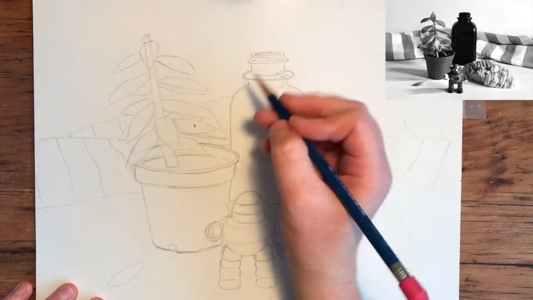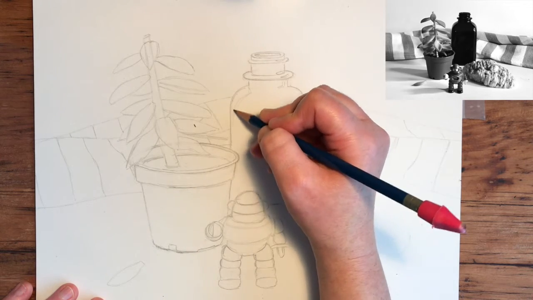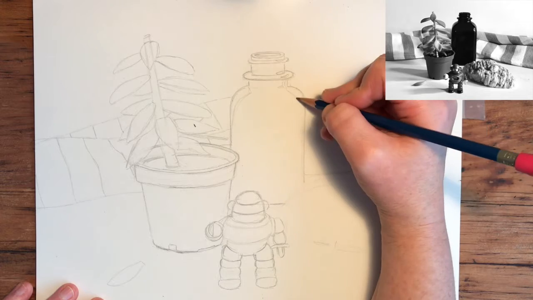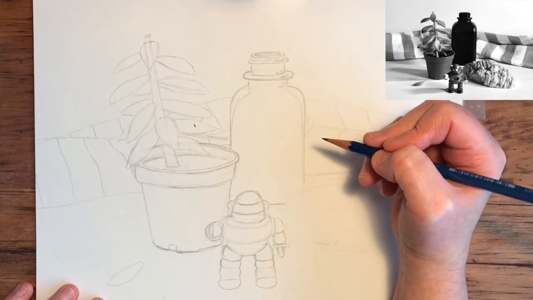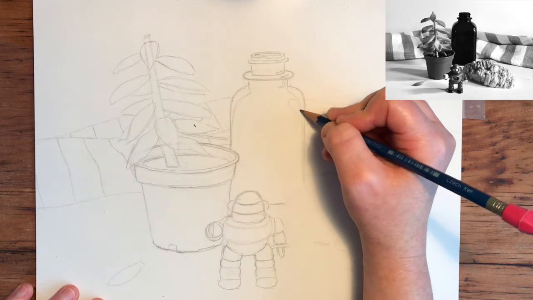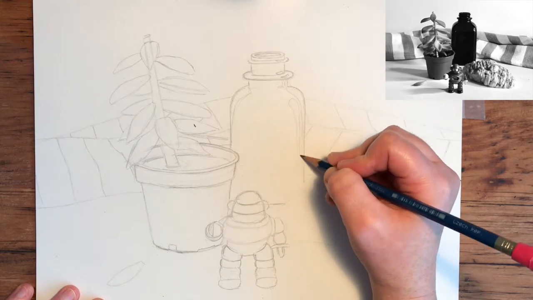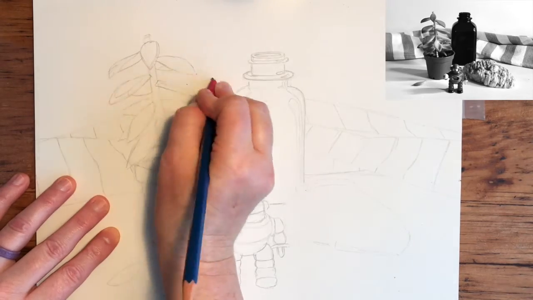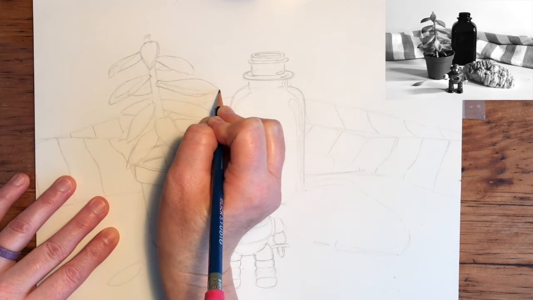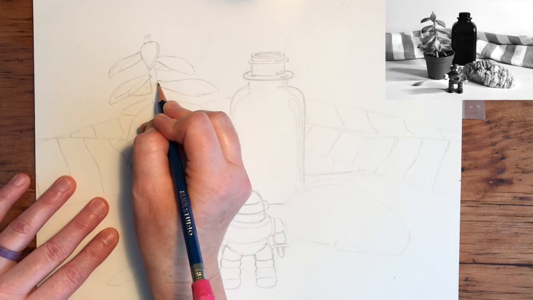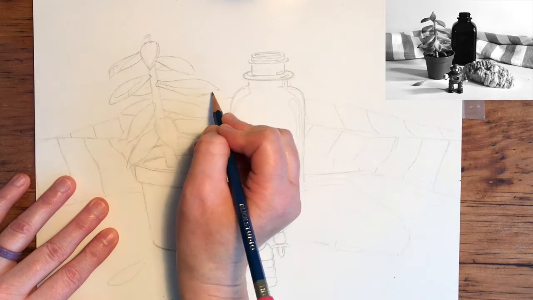I'll move on to the glass bottle now to capture the highlights. Shiny or smooth surfaces reflect light, causing highlights. To make the bottle appear real, I need to sketch in the highlights as detail. To provide the illusion of form on the succulent, I need to add in places where I see highlight or shadow on the leaves.